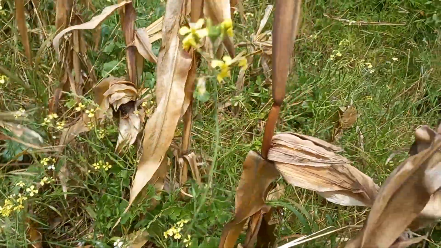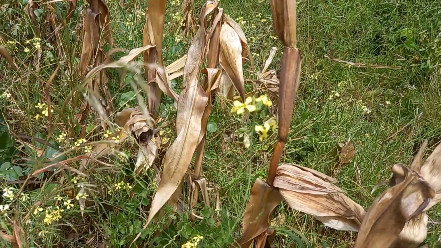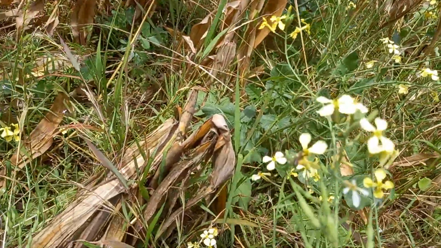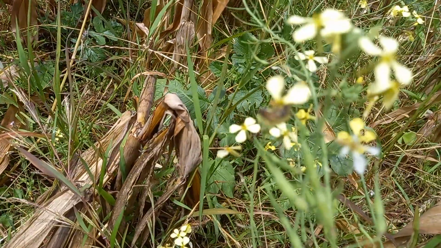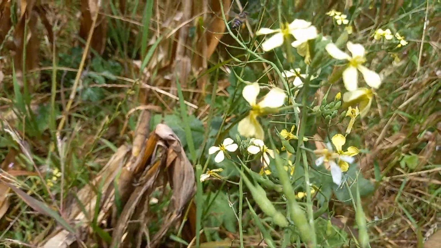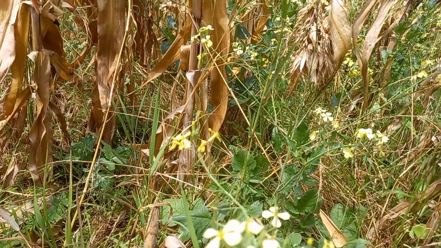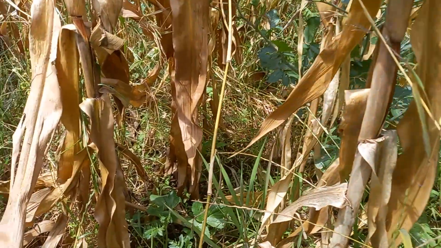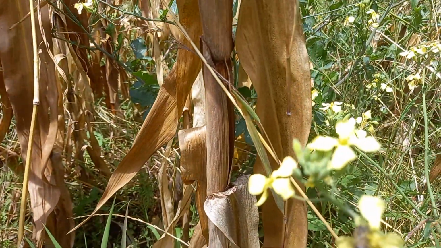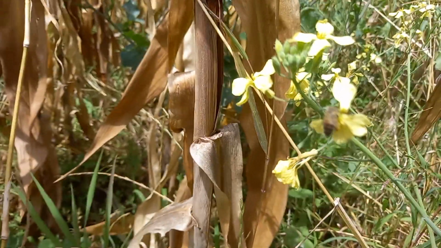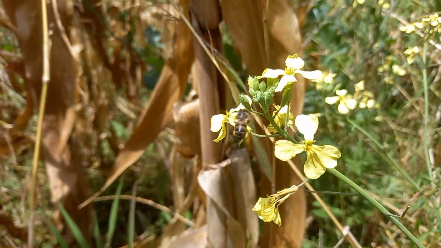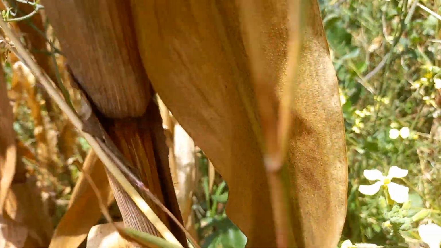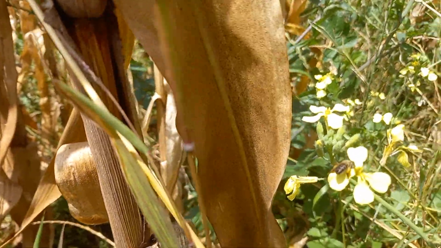It's moving from one flower to the other flower, carrying the pollen grains. So as you can see at the legs, there are the pollen carriers, the pollen bags at the legs of my bee. You can see it clearly. At the legs of my bee, it's carrying with it a lot of pollen grains.